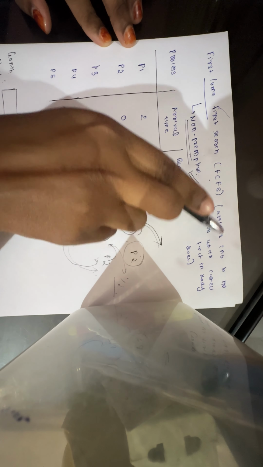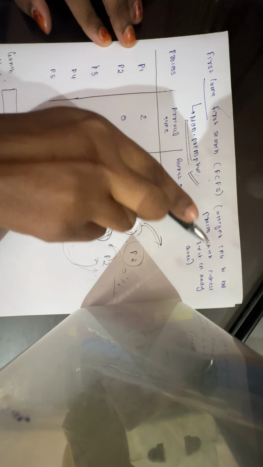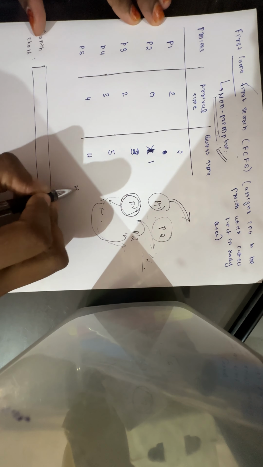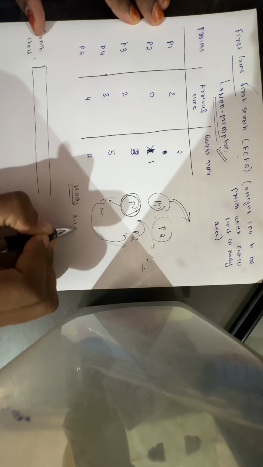And in the First Come First Serve algorithm, the CPU is assigned to the process which comes first in the ready queue. That means if I am considering the ready queue here, if this is the order, first P1 comes, then P2 comes, and only after P1 fully completes can P2 be assigned the CPU for its execution. Okay, so this is the case in First Come First Serve. As the name suggests, the process which comes first will get the CPU first.